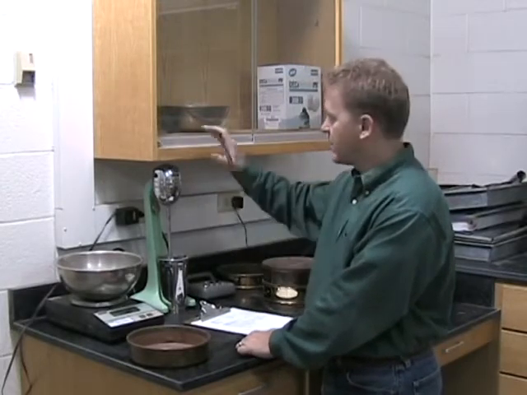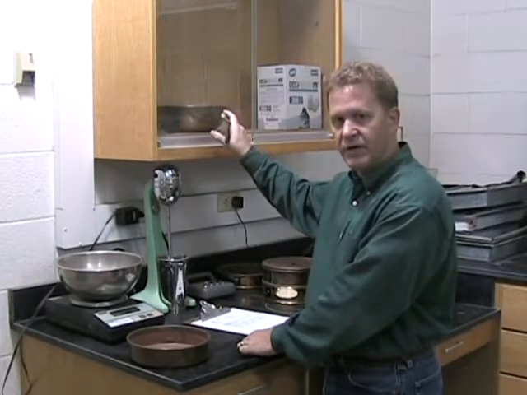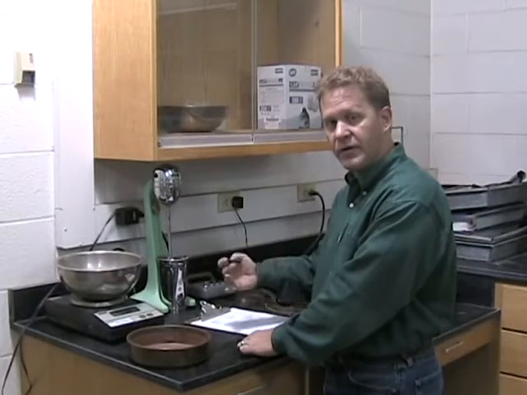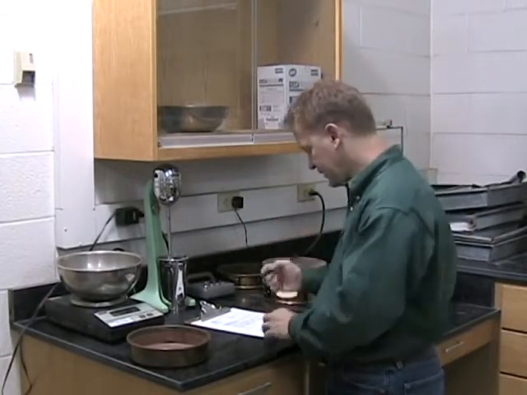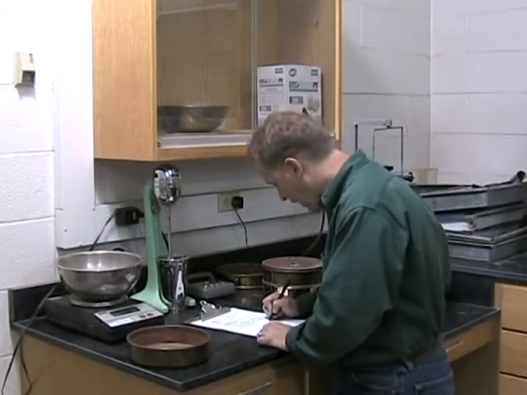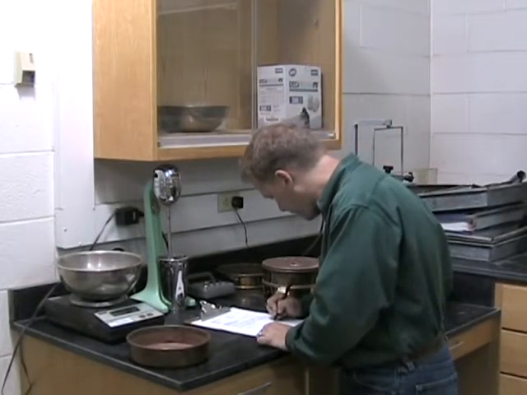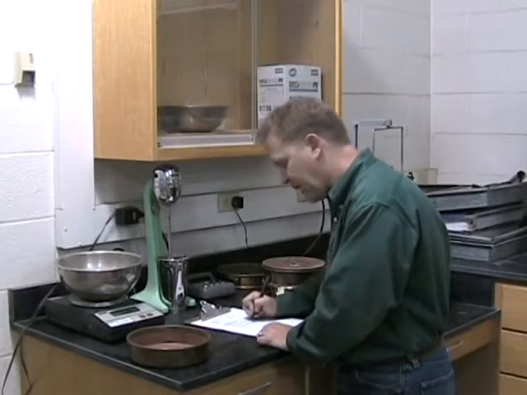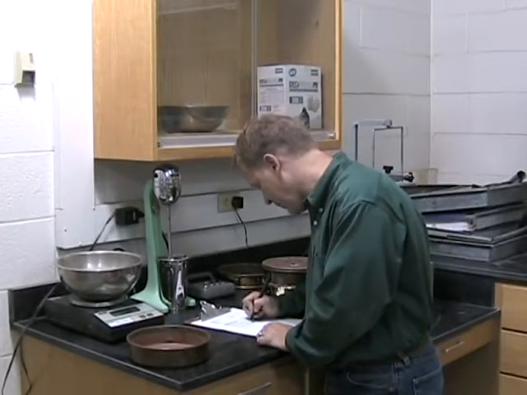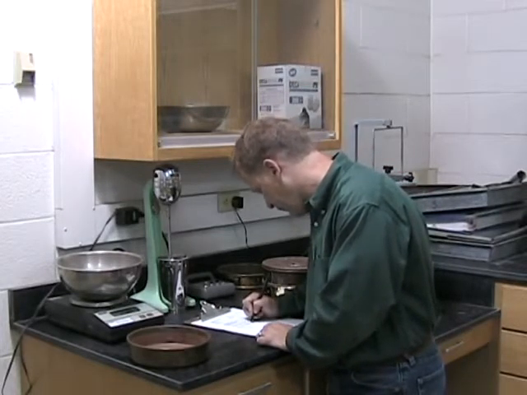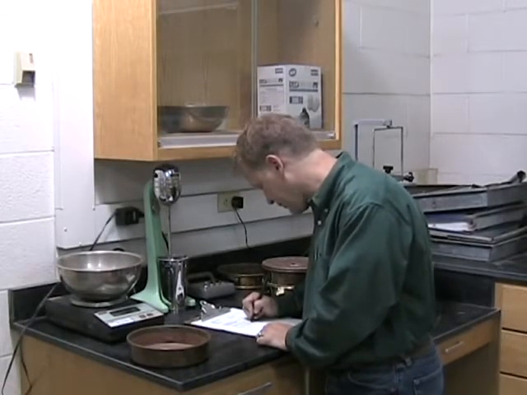If we add that to the net mass of the material that passed the number 40 sieve, that sum is all of the material that passed the number 10 sieve. So we can add those two numbers together, and enter that on our data sheet under M minus number 10, the cumulative mass of the material that passed the number 10 sieve.